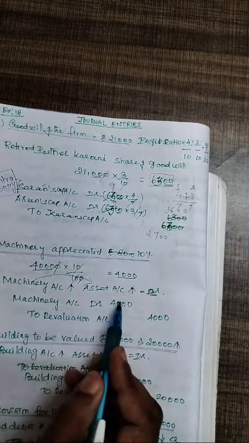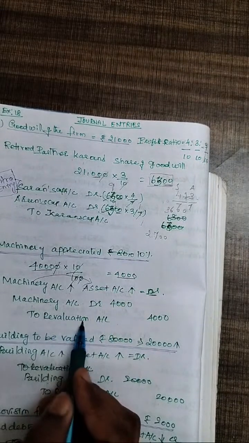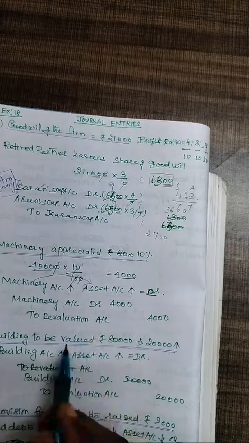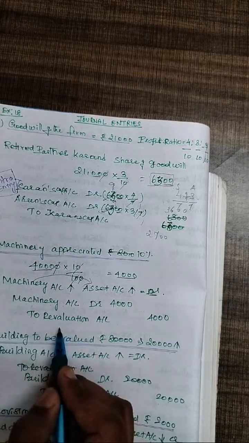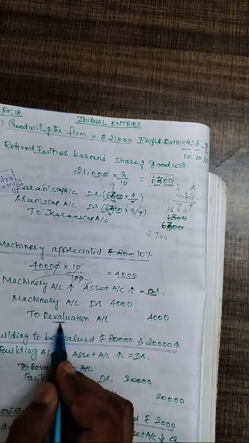So machinery account at 4,000 rupees. To which account is to be credited? Revaluation account is to be credited. Why? Because now we prepare the ledger account for revaluation account. So which account is to be credited? Revaluation account is to be credited.